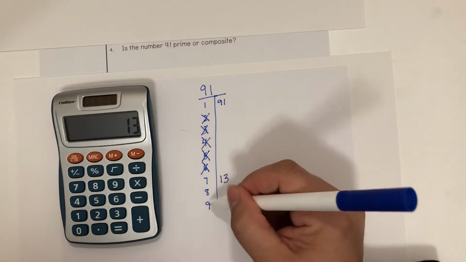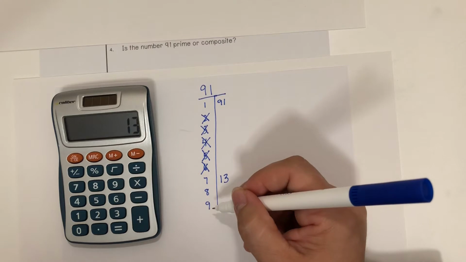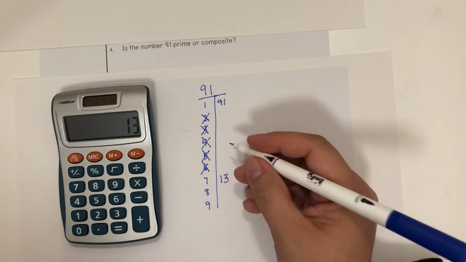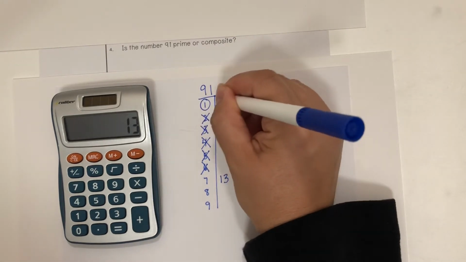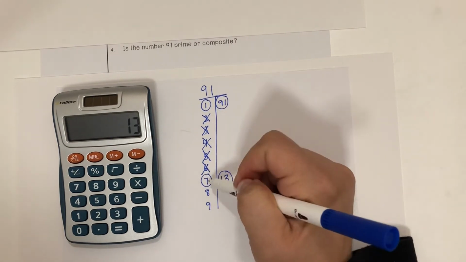Now, we could just keep going to see how many factors 91 has and see if 8 and 9 are also factors of 91. But I'm not going to go any further because I know automatically that this number is composite because I just got to 3 factors.